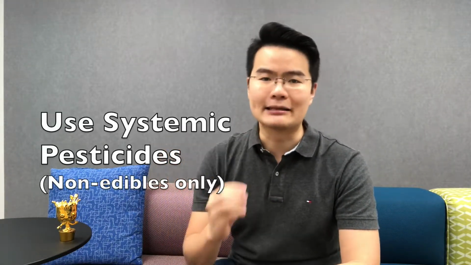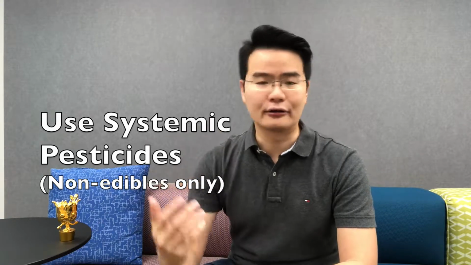So for non-edible plants like your flowering plants, not vegetables, you can use systemic pesticides to deal with these spider mites. Another common type of pests are the white flies. They are flying insects that look like fruit flies but in white color. So they are very easy to spot when you disturb the leaf. When you shake the leaves, they fly out in clouds.